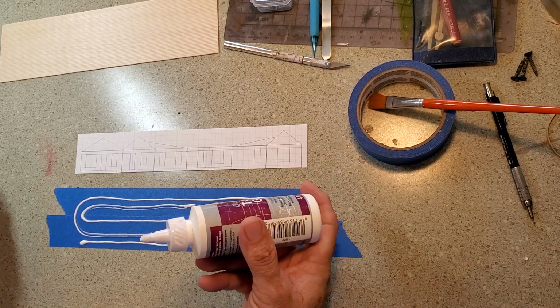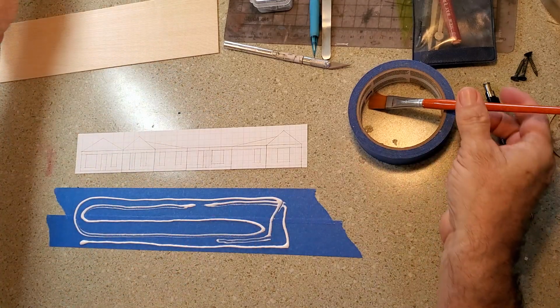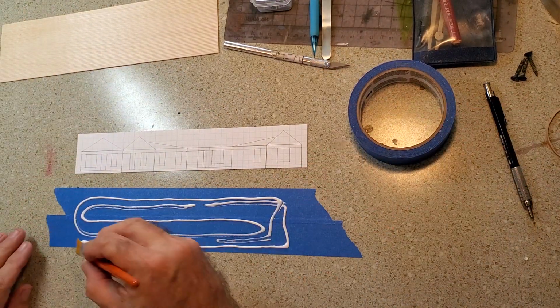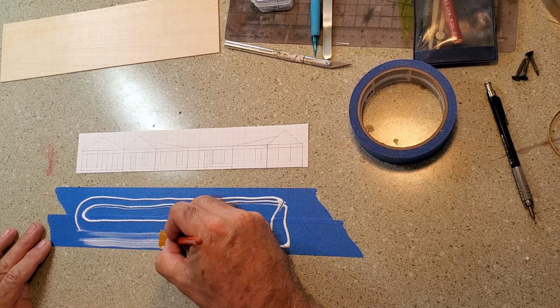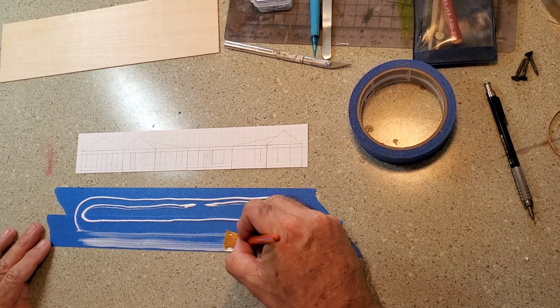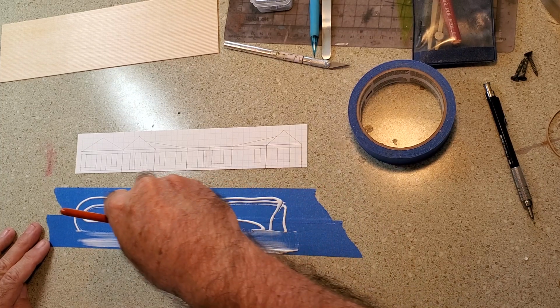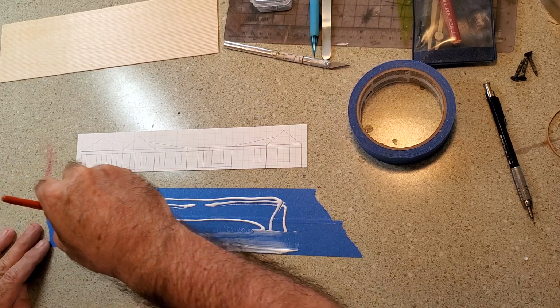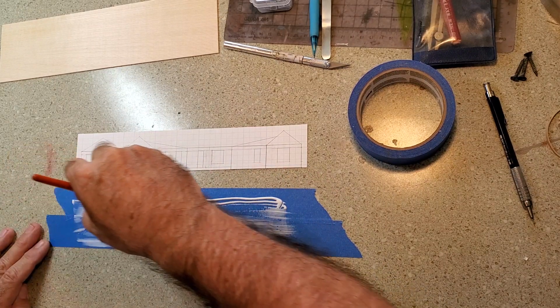Okay. Make sure you get the edges really, really well. I use a paintbrush, and I'm going to spread it out. Alright. I know my videos are about as exciting as watching wet paint dry. Or in this case, wet glue dry.